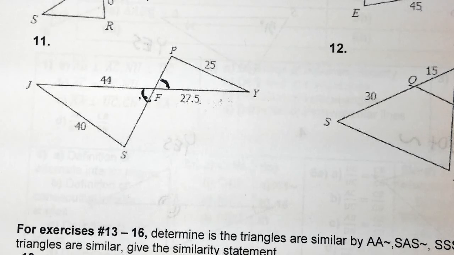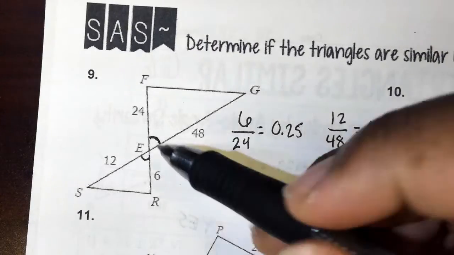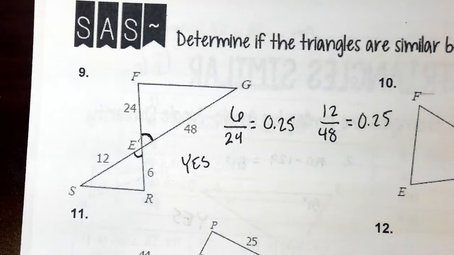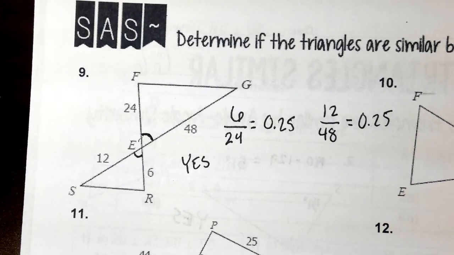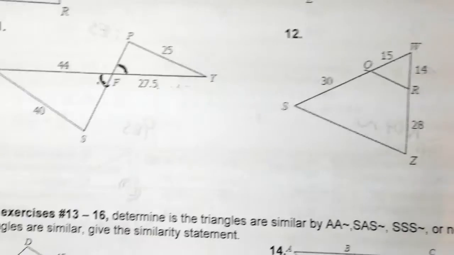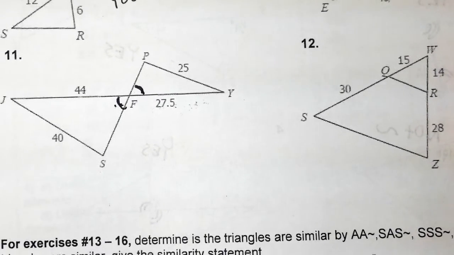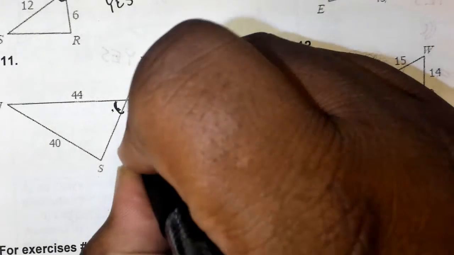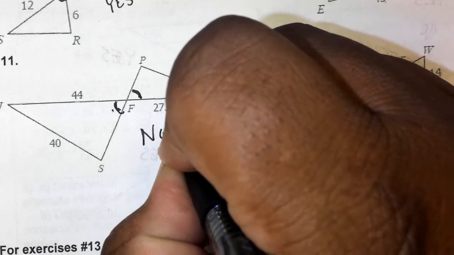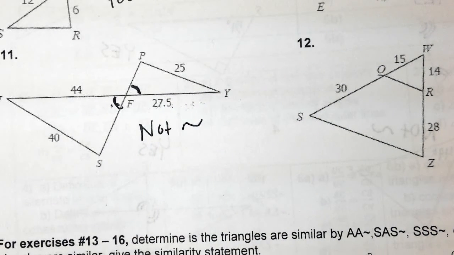What's different from that? Side angle side. So on this one, not similar. And you can write Y on there. I ain't gonna write it on screen. But you could put the ASS on there.